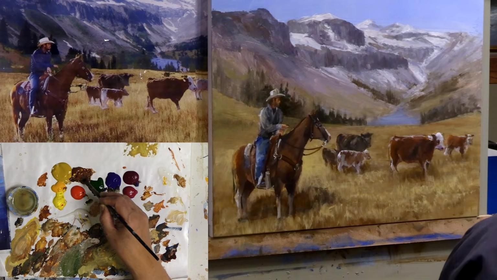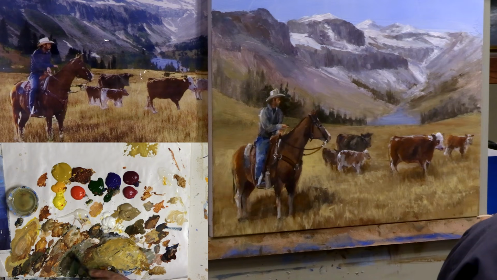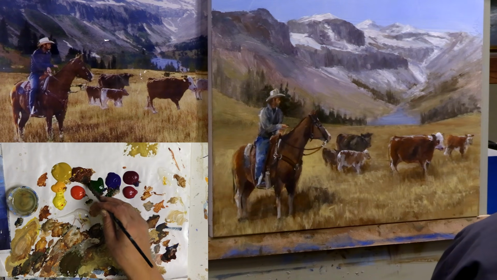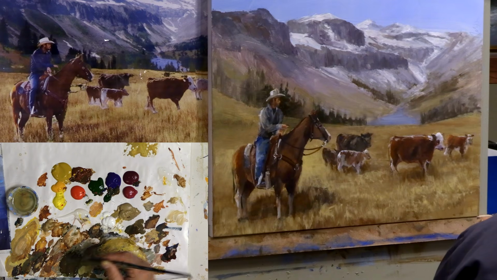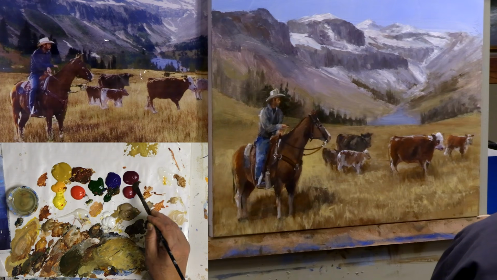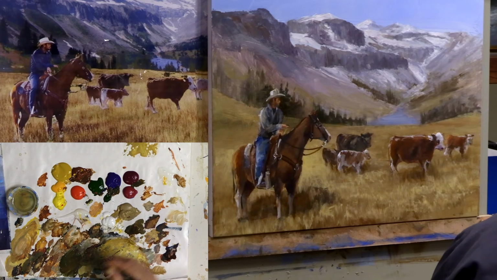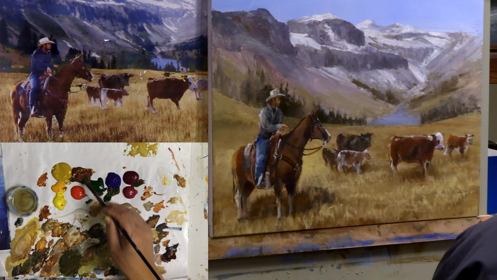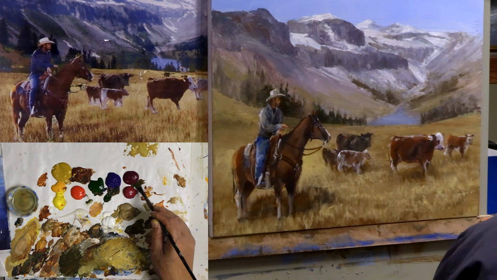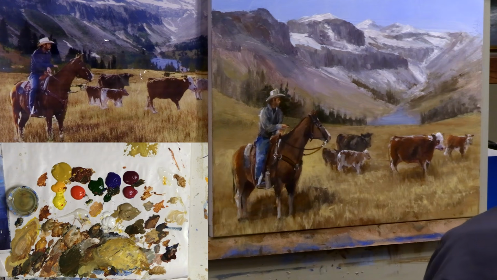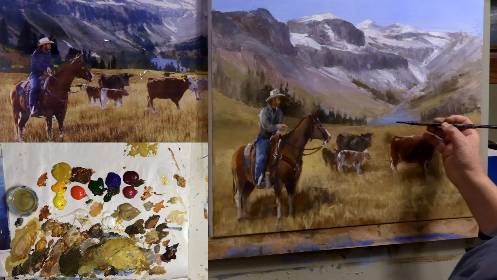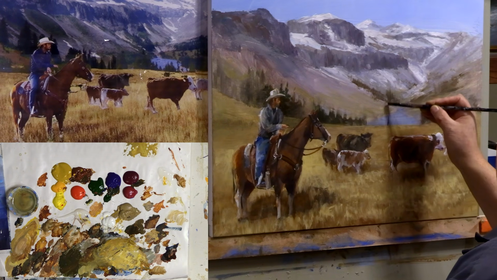Trees, burnt siennas, greens, and lots of extender. Thin this stuff out. A little cool sometimes, a little blue and red violet. I'm going to model these so that they're all different kinds of colors. Sometimes I start them out with one color and then go in and do all different kinds of colors with them. But I want to push back.